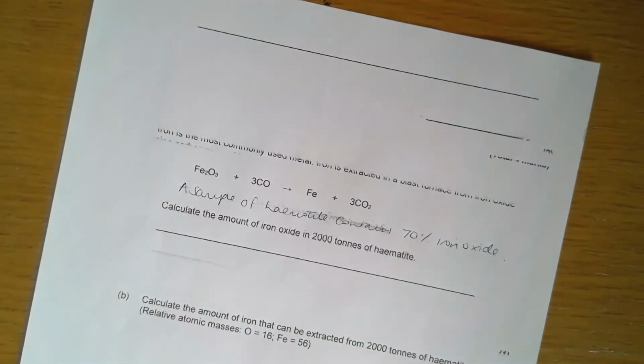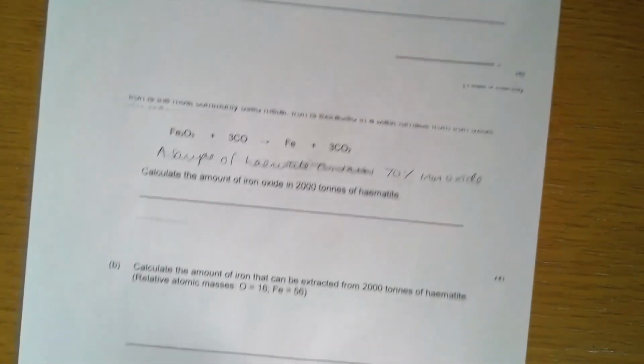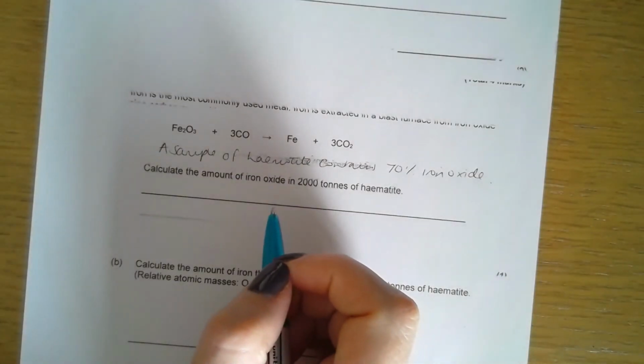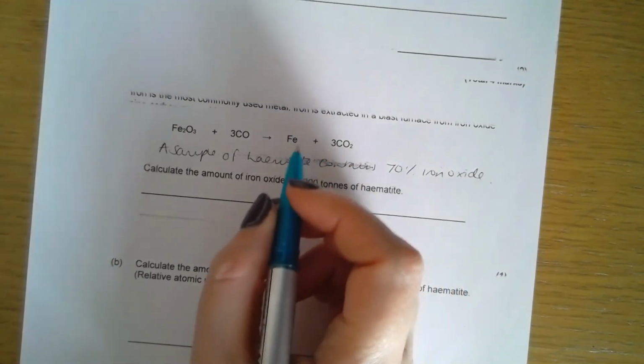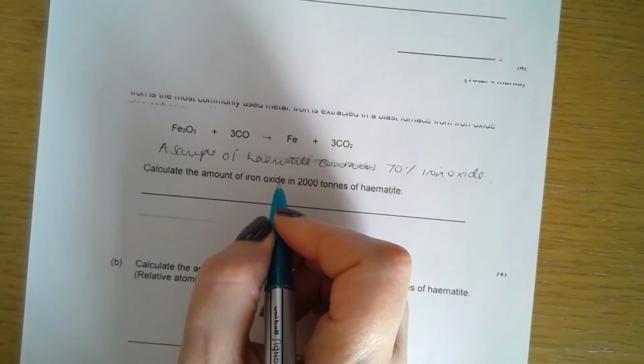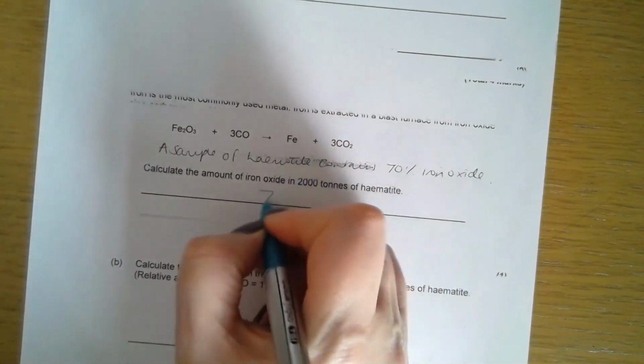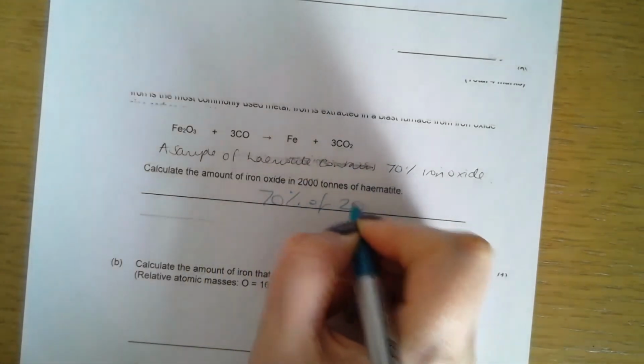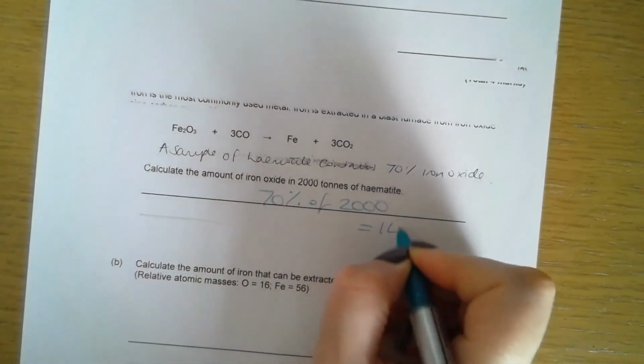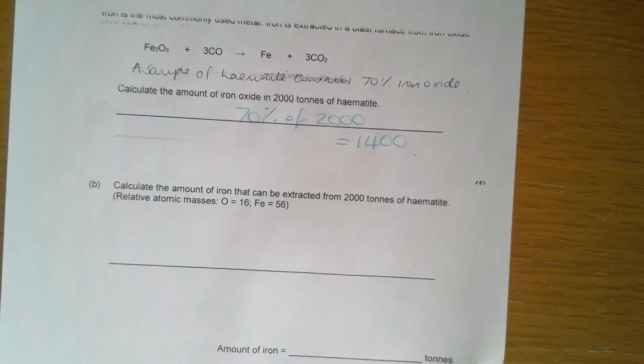Nearly there, final question. Iron, commonly used metal in the blast furnace. I'm told that a sample of iron ore contains 70% iron. It's 2,000 tonnes of it. So 70% of 2,000 is 1,400 tonnes. So therefore, how much iron could be extracted from that 2,000 tonnes?